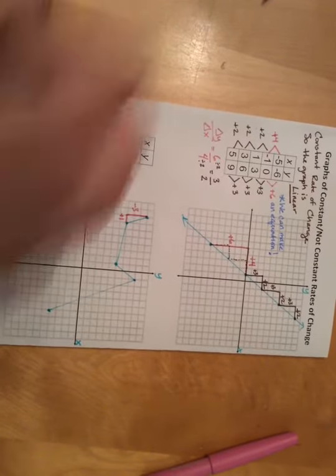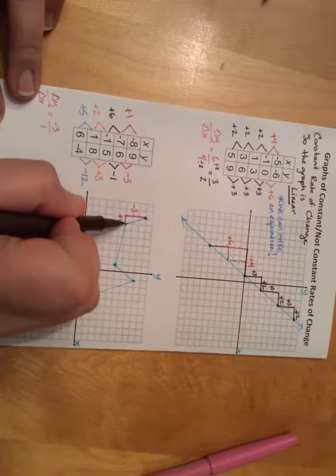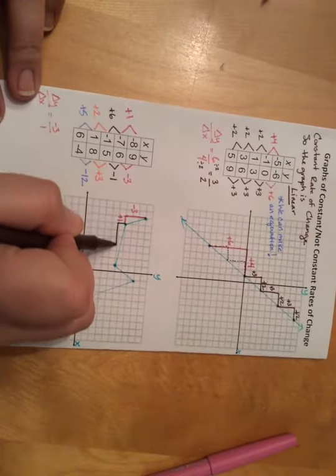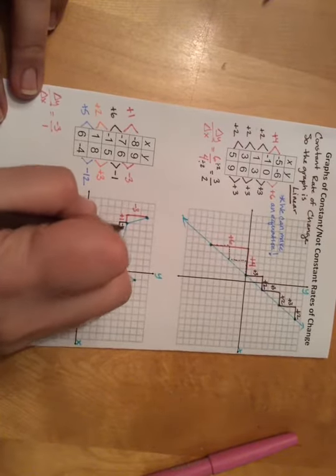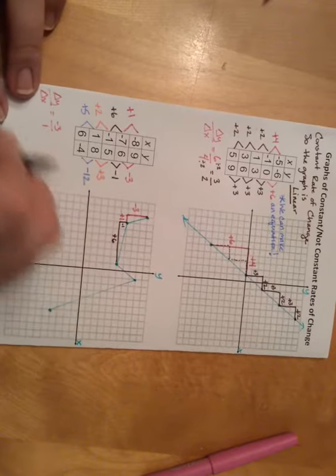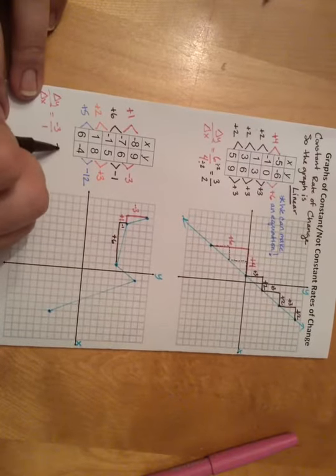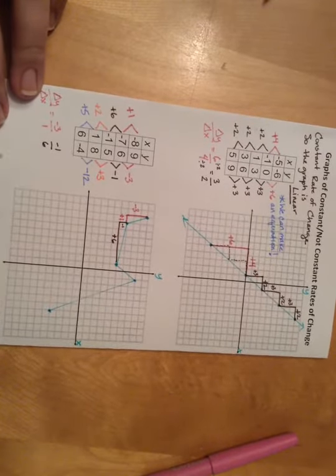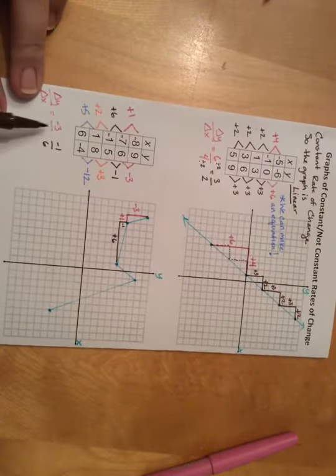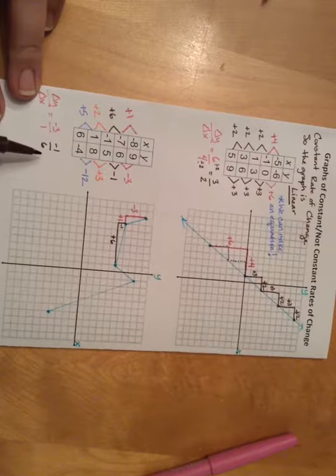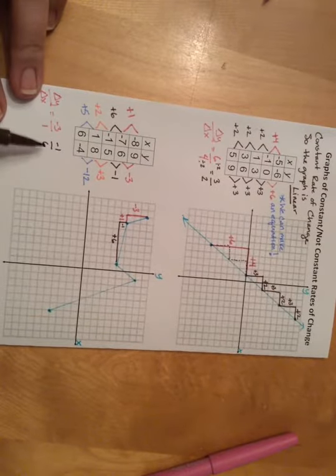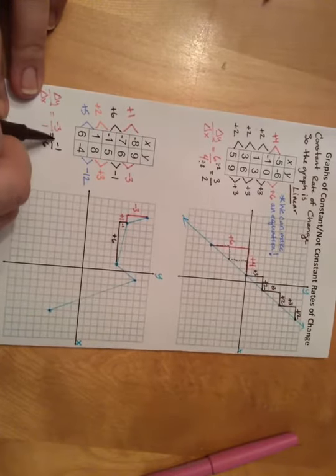For the next one, it's going down 1 and to the right 1, 2, 3, 4, 5, 6. It's going down 1, plus 6. The rate of change here is -1 over 6. So this is -3 whole, and this is 1/6, which is less than 1. So these are definitely not equal. I'm going to even put a not equal to sign in between.